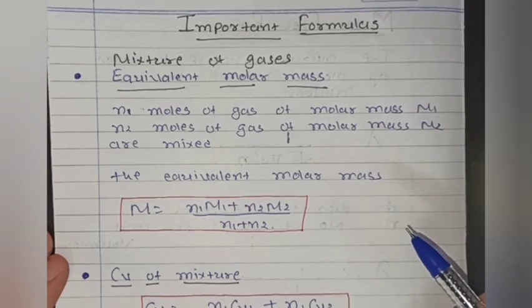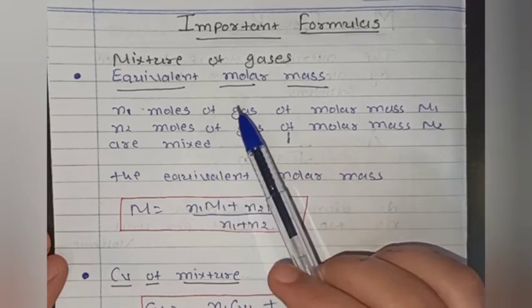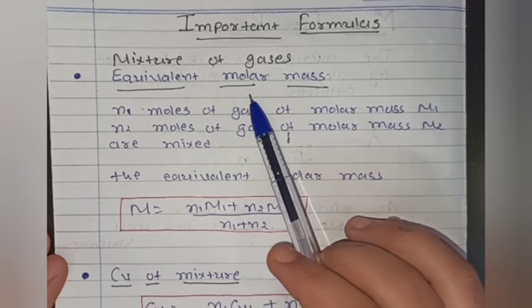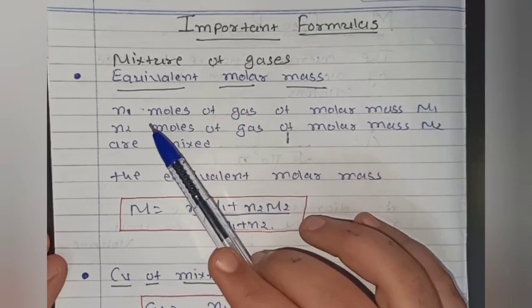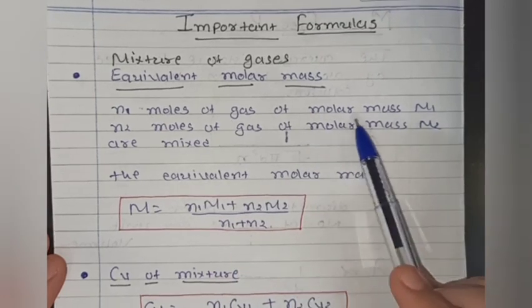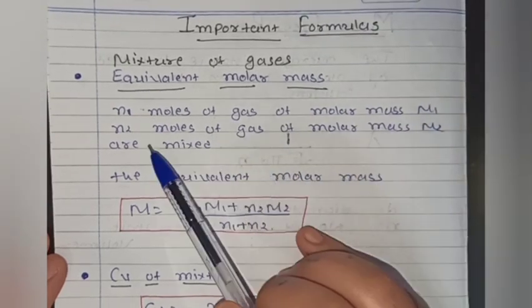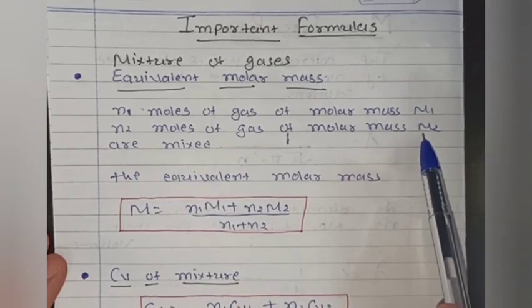So let us consider the first case, in which we want to find the equivalent molar mass of the mixture. In case N1 moles of gas of molar mass M1 is mixed with N2 moles of gas of molar mass M2.